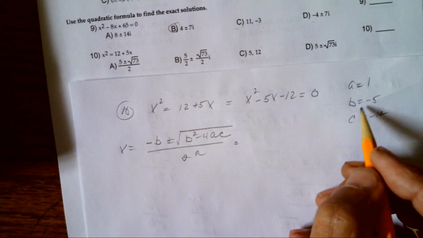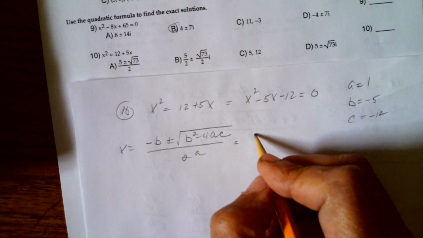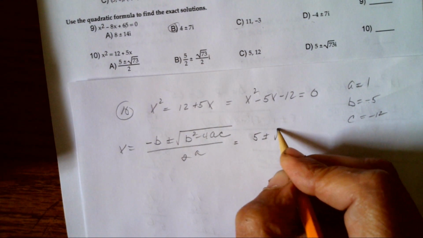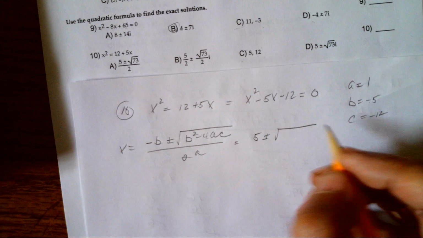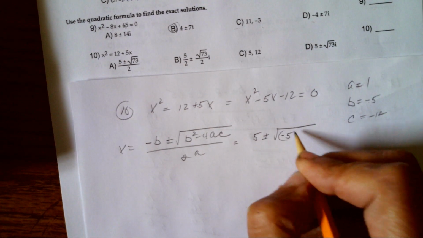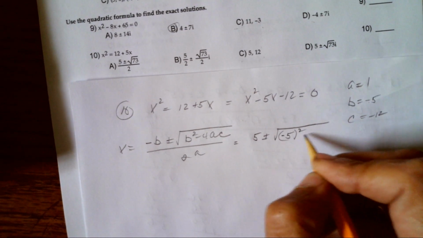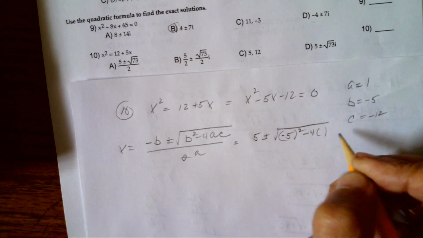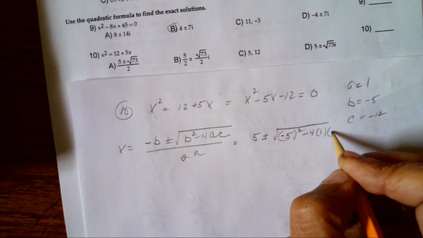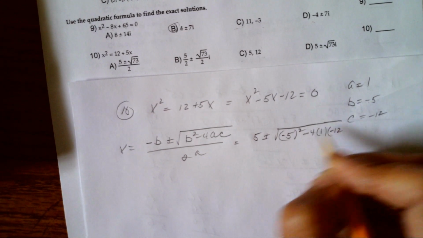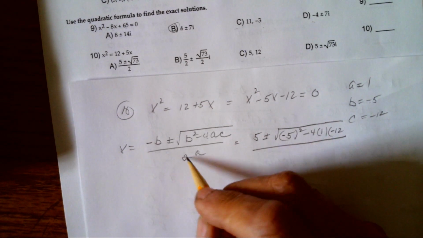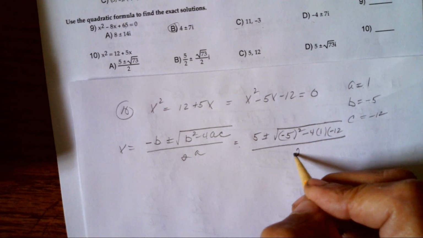So the opposite of b, the opposite of a minus 5, is a positive 5, plus or minus the square root of b squared. So that's a minus 5 squared minus 4 times a, which is 1, times c, which is a minus 12, all over twice whatever a is. a is 1, twice 1 is 2.